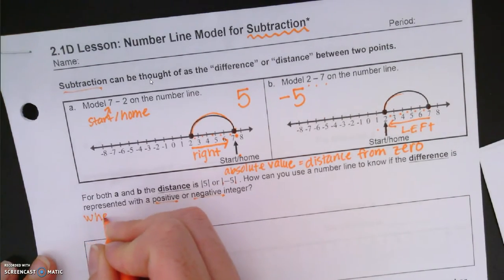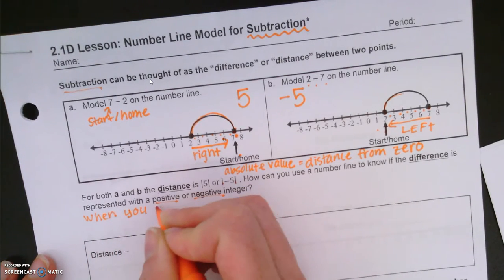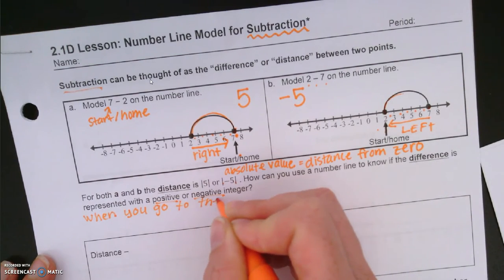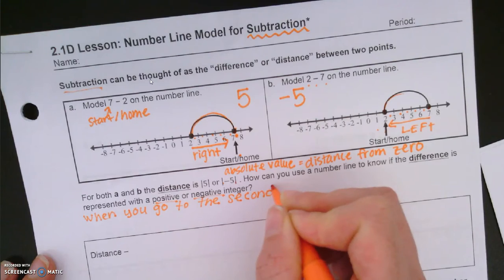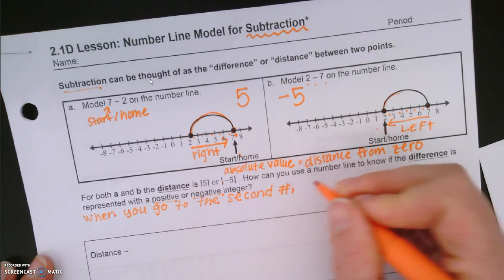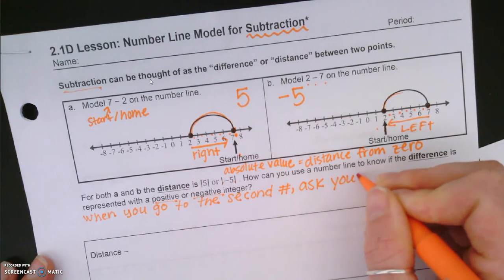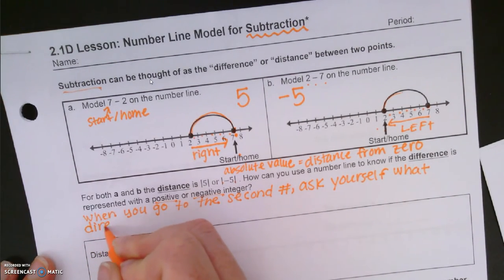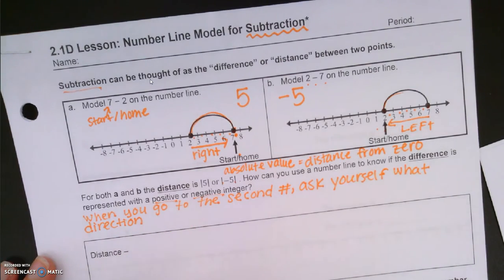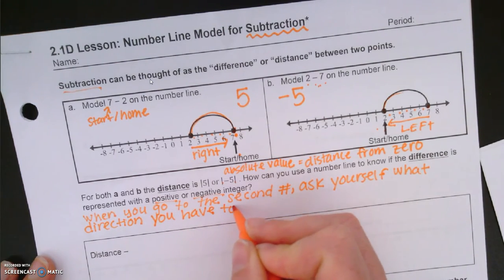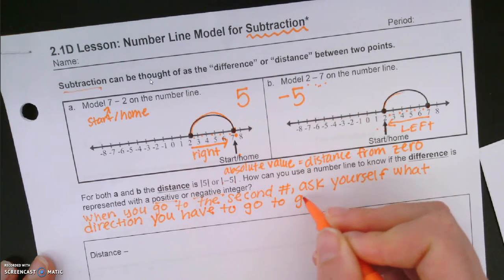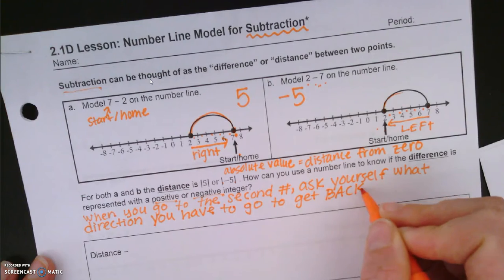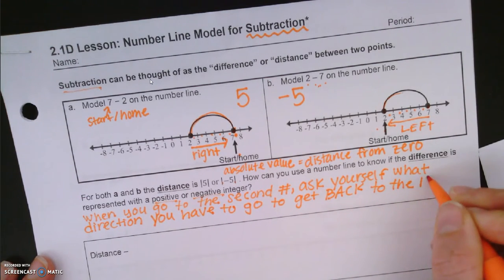Well, when you go to the second number, ask yourself what direction you have to go to get back to the first number.